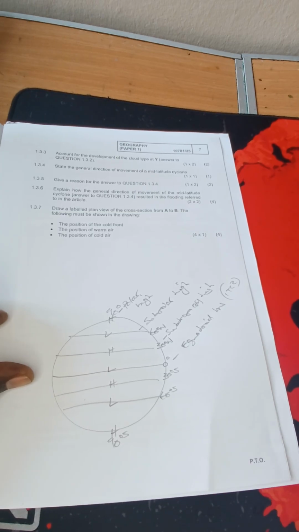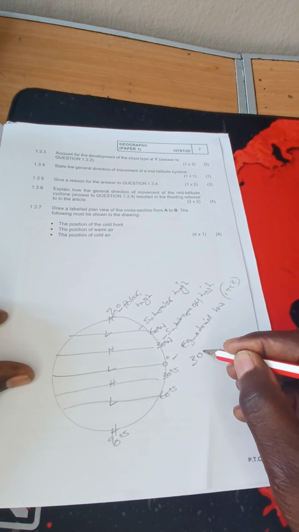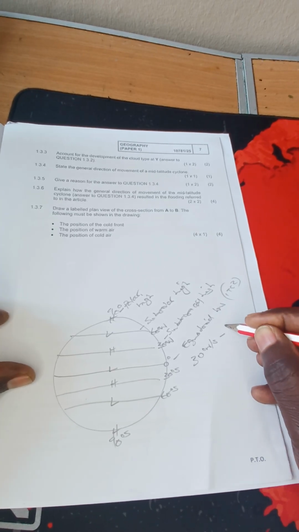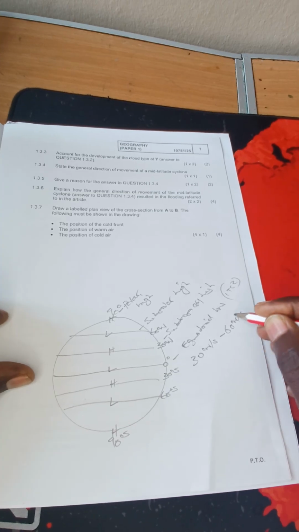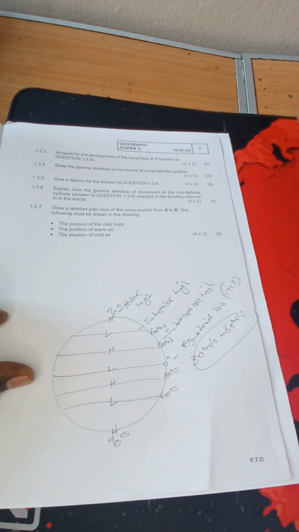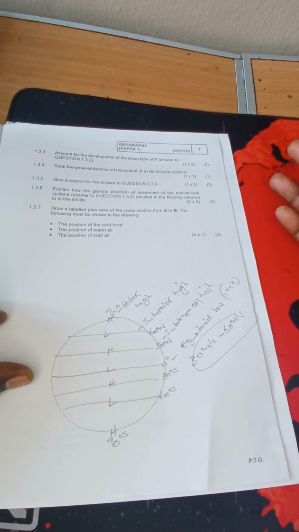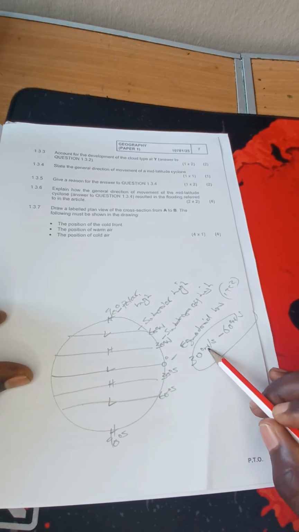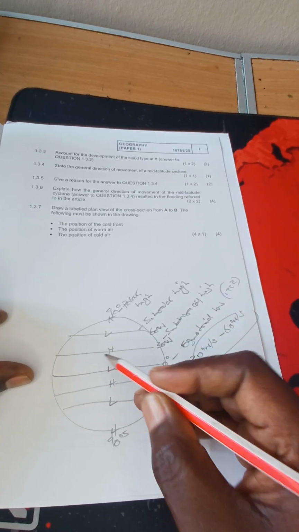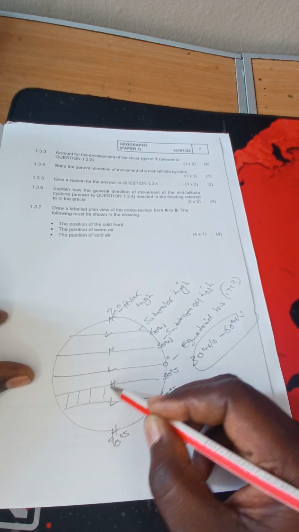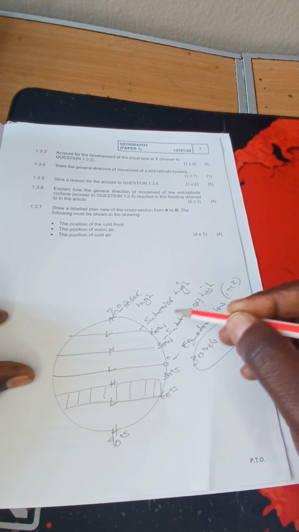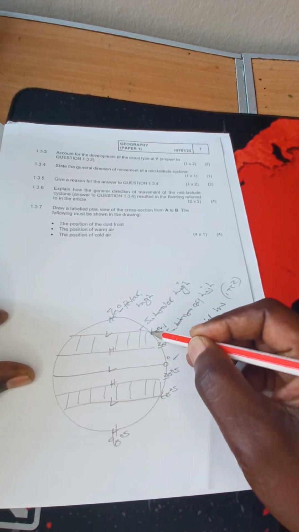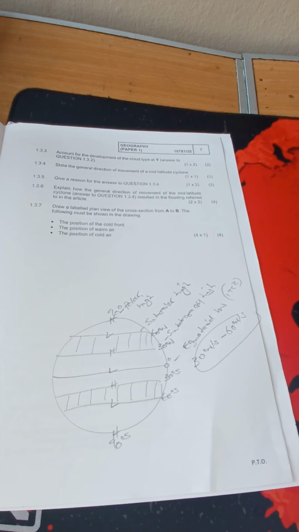So these cyclones occur in the middle of the latitudes, which means between 30 degrees north and south to 60 degrees north and south. That's why we call them mid-latitude or temperate cyclones. That's the other name that we call them. So they occur between 30 degrees north and south to 60 degrees north and south of the equator, which means this is where you find this mid-latitude. Same applies north and south. This is where you find this mid-latitude.